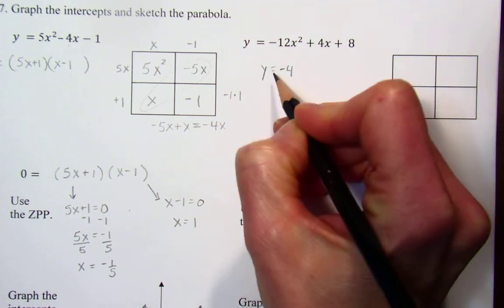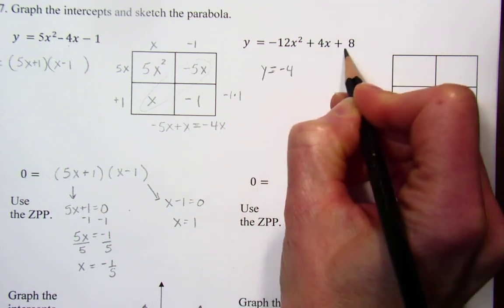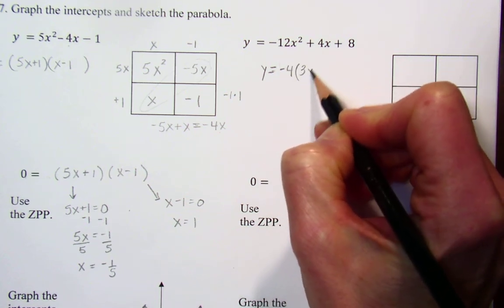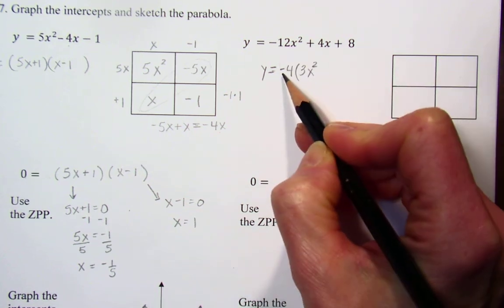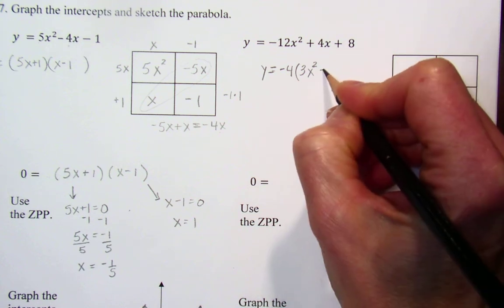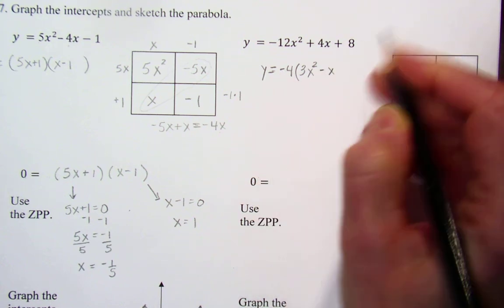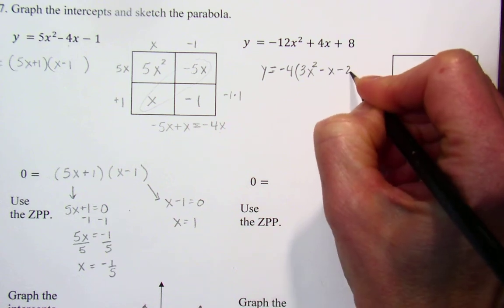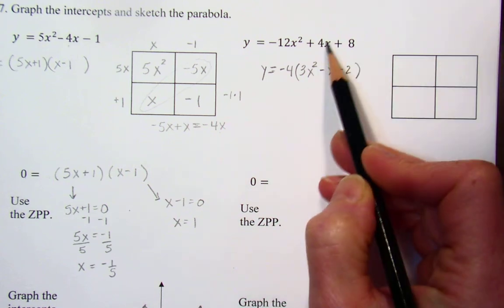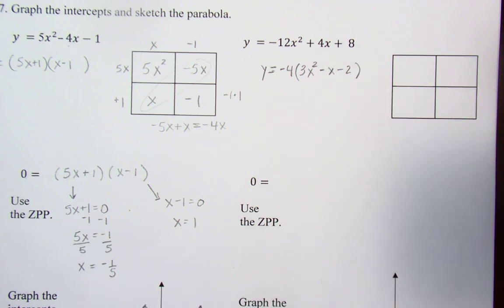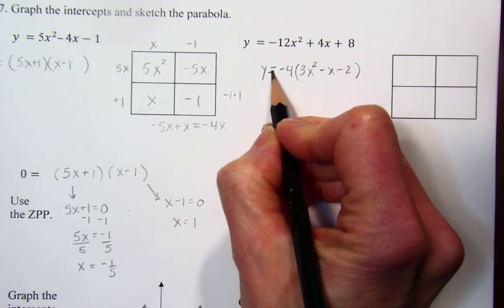And when I divide negative 4 out of each one of these three terms, negative 12 divided by negative 4 is 3x squared. Negative 4 divided out of 4 is negative 1. And negative 4 divided out of 8 is negative 2. Of course, I'm dividing the entire term, not just the coefficient in front. That's just a shorthand way of saying what I'm doing.